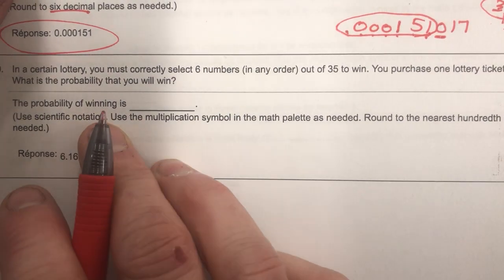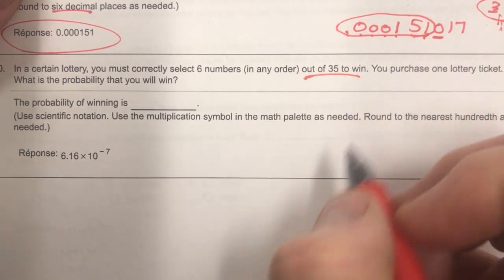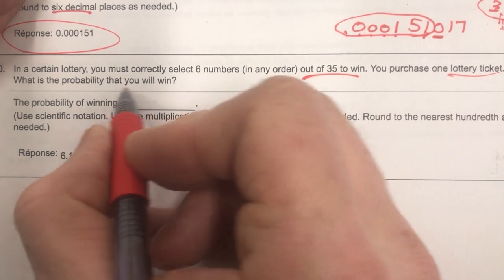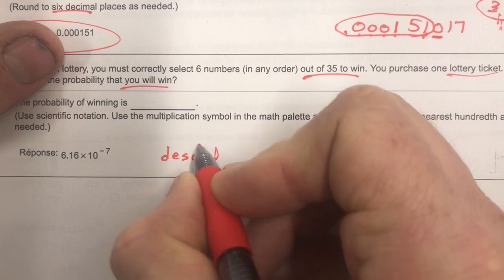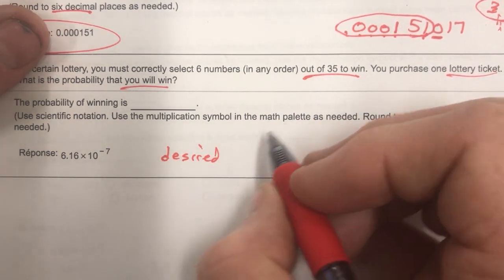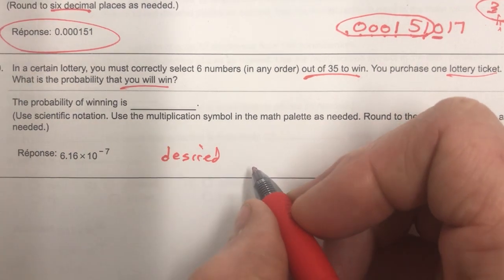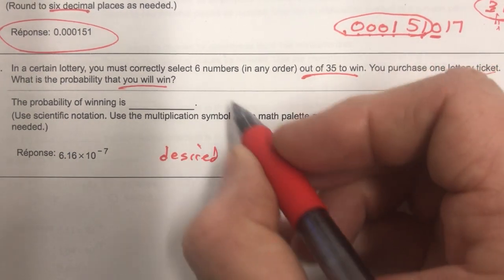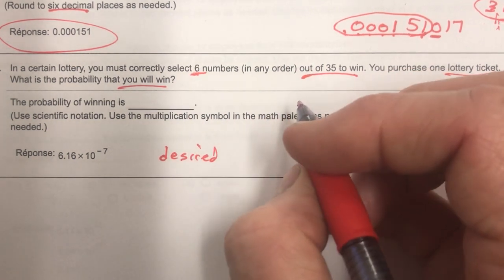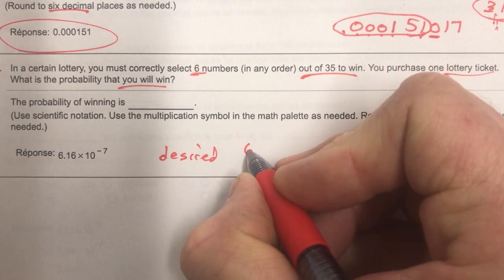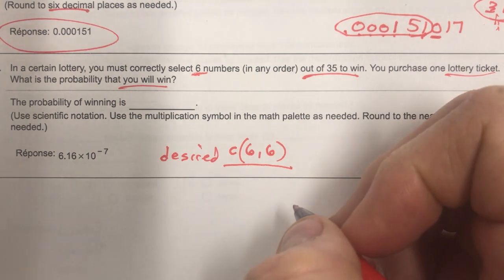In a certain lottery, you must correctly select 6 numbers in any order out of 35 to win. You purchase 1 lottery ticket. What's the probability that you will win? All right, so what's desired is, of those 35 numbers, you're selecting 6. Of the 6 you select, all 6 have to be right. There's a combination of that, which is just 1.